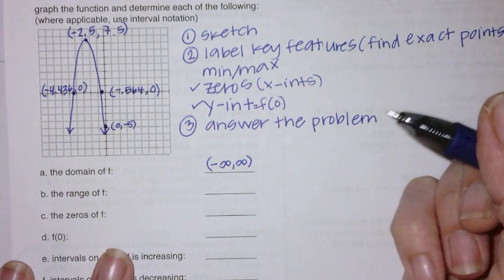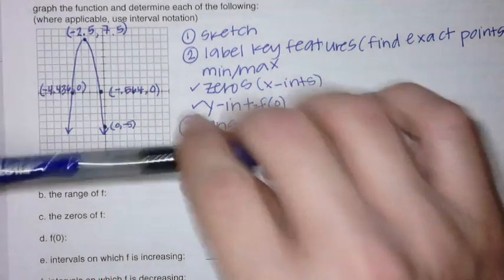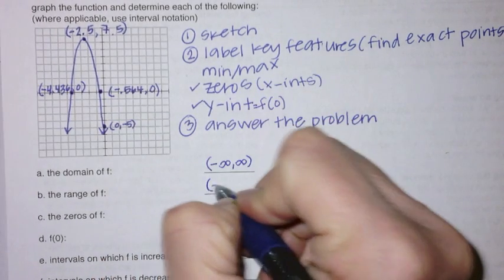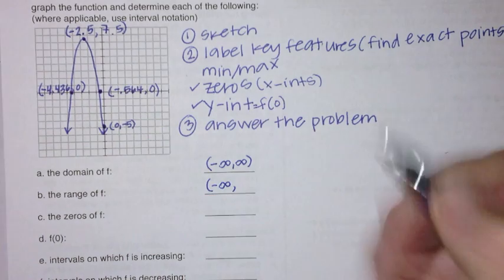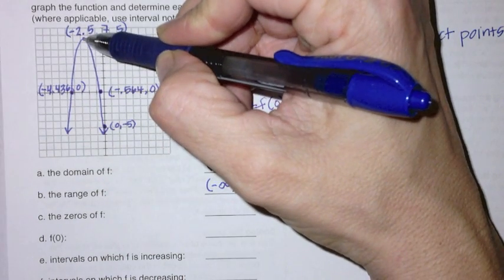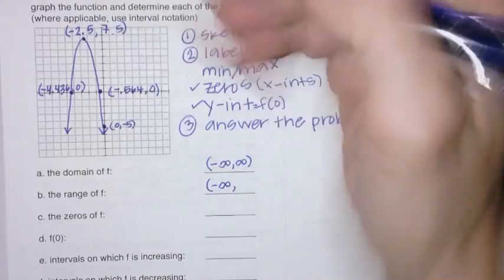Now, for the range, the lowest point on the graph is negative infinity. What's the highest point, and can it equal? So it goes all the way up, and the highest y value is 7.5.